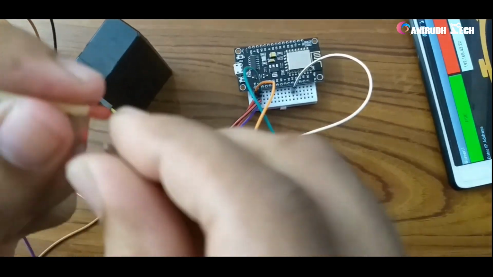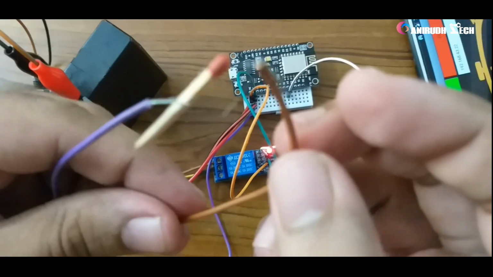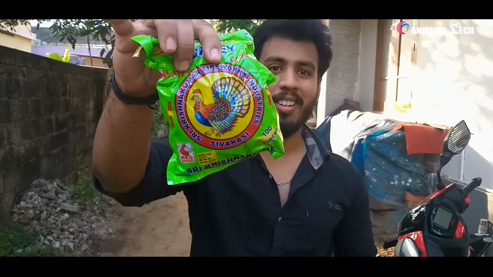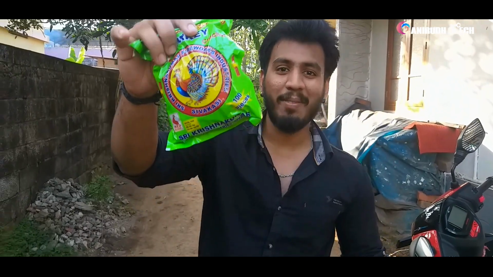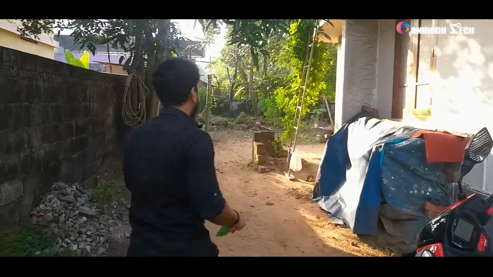Yes guys, we have done it. We can turn on our relay. Okay guys, now we are going to test it live using some Bijili crackers. We are testing with these Bijili crackers. Let's go.